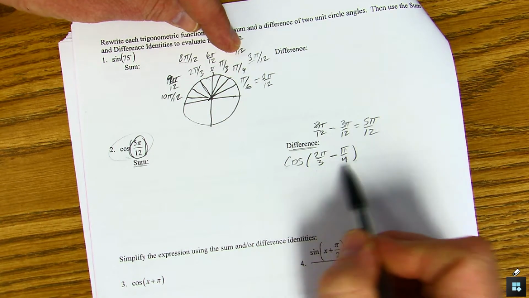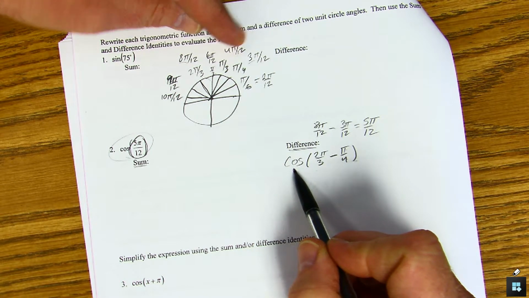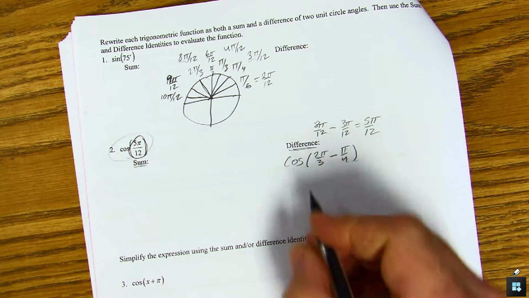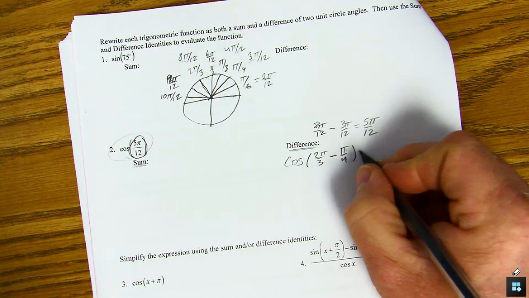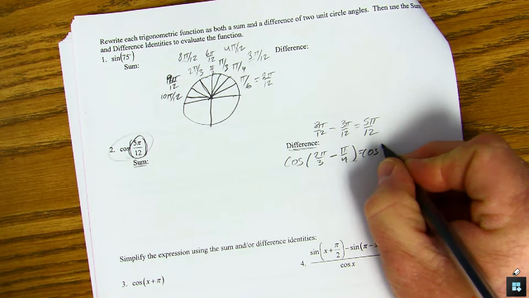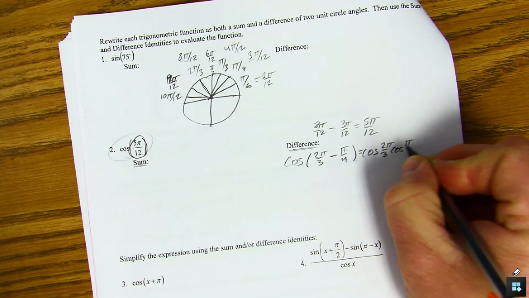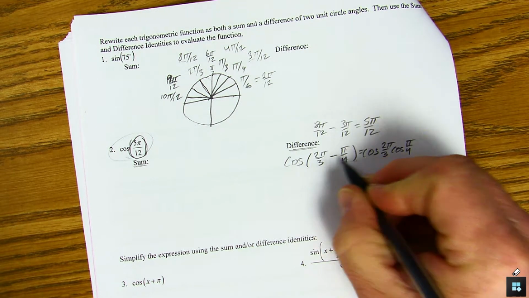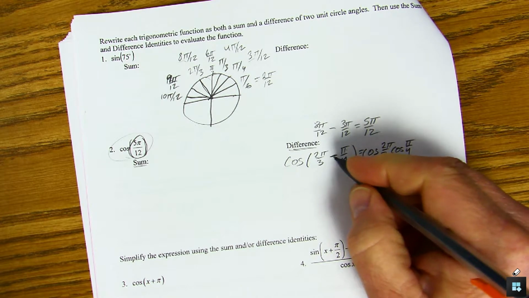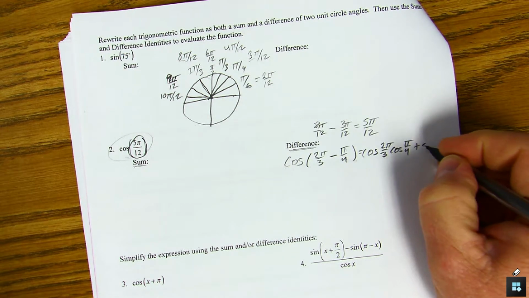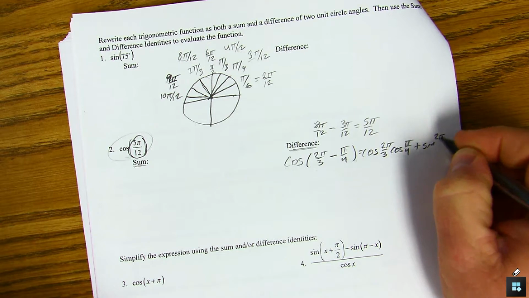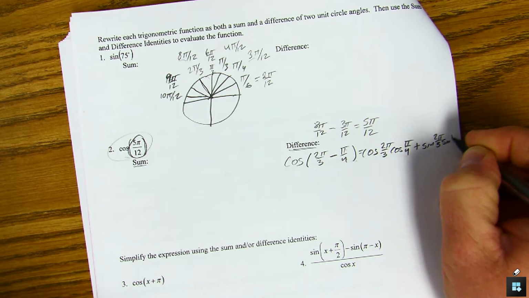Right there, 5 pi over 12. And so we can rewrite it this way. Now, remember, we just talked about cosines. The difference formula for cosine is you take the cosine of 2 pi over 3 times the cosine of pi over 4. Because this is a minus sign, we're going to do the opposite, so that's going to be plus sine of 2 pi over 3 times the sine of pi over 4.